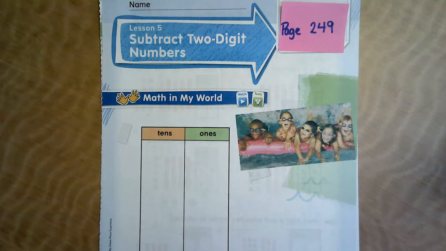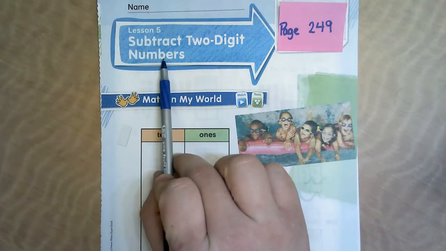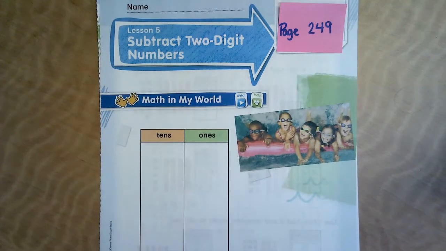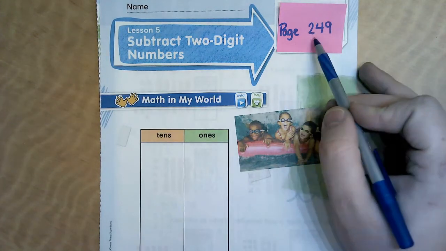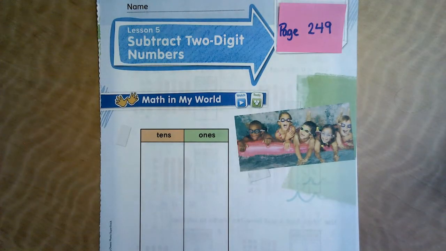Hey there, second grade. Today we are going to be working on subtracting two-digit numbers. All right, this is lesson 5 of chapter 4, and today we're going to be starting on page 249. So go ahead and open up your math book to page 249.